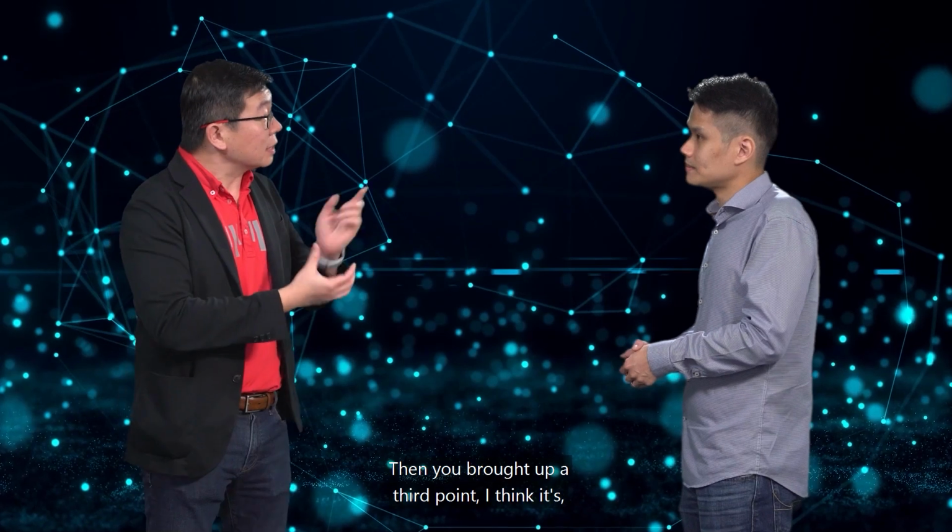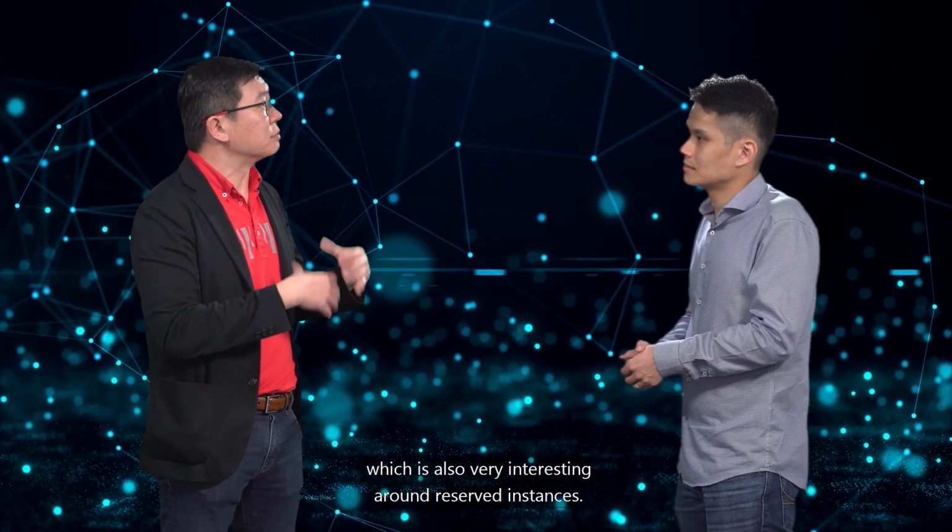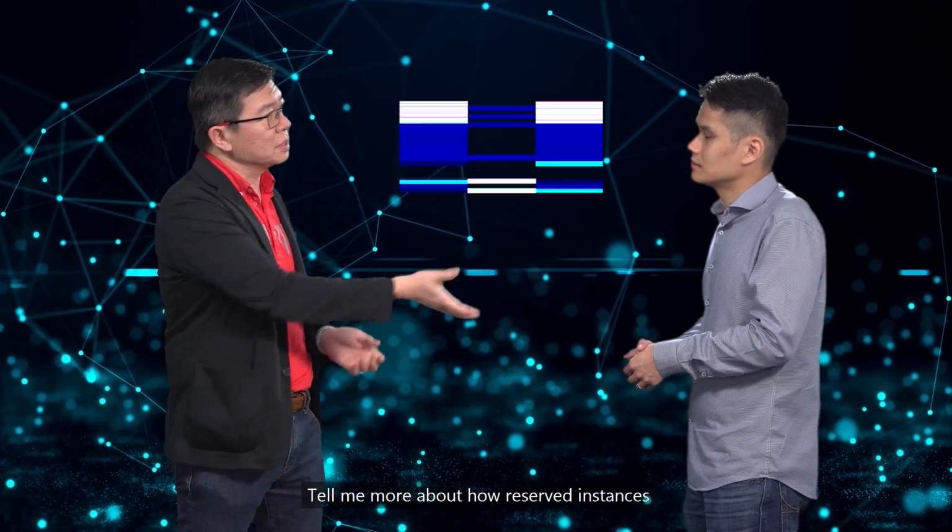Yes. Okay, then you brought up a third point, which I think is also very interesting, around reserve instances. Yes. Tell me more about how reserve instances can work for our partners, for example.